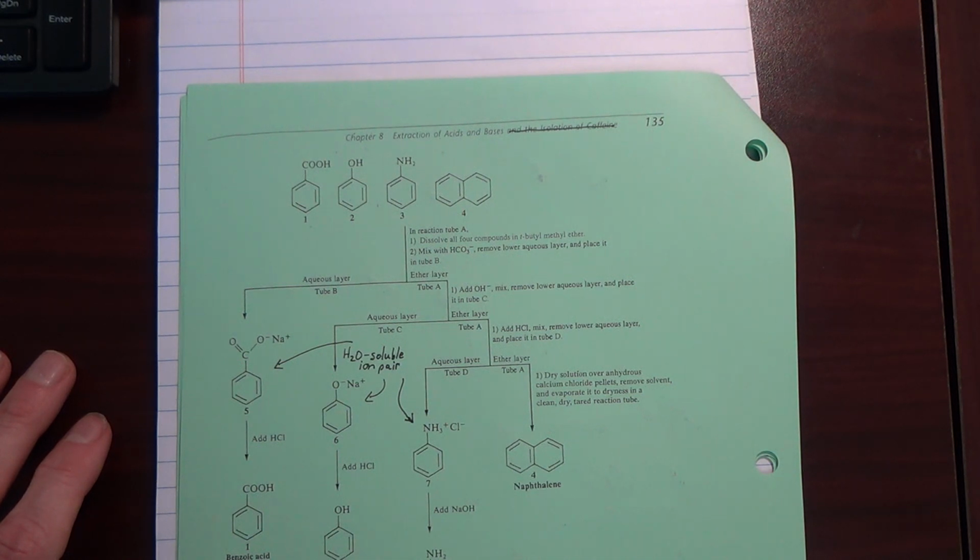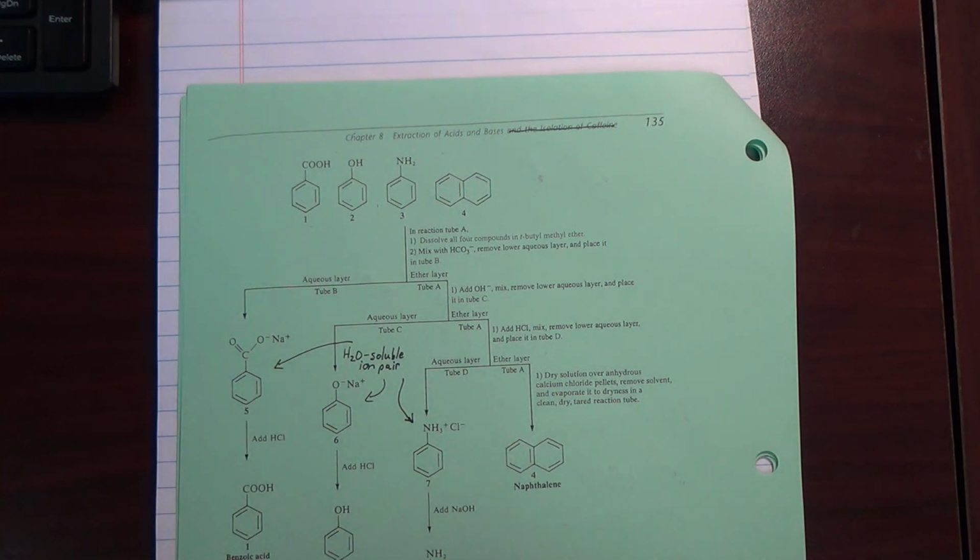Basically, we can separate things by extraction by getting some compounds to go into the water layer and some compounds to alternatively go into the organic layer. And ultimately, we can get just one compound in one layer.